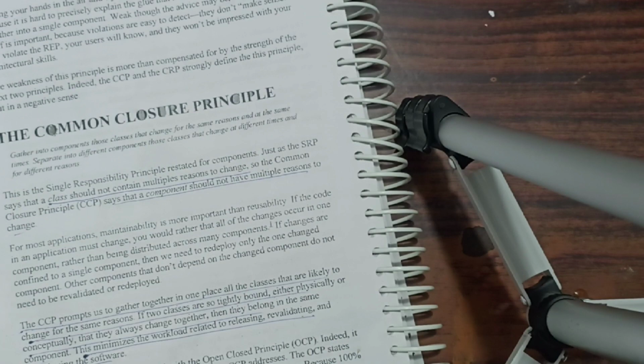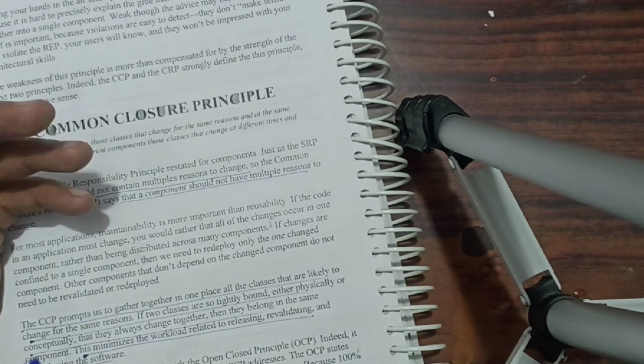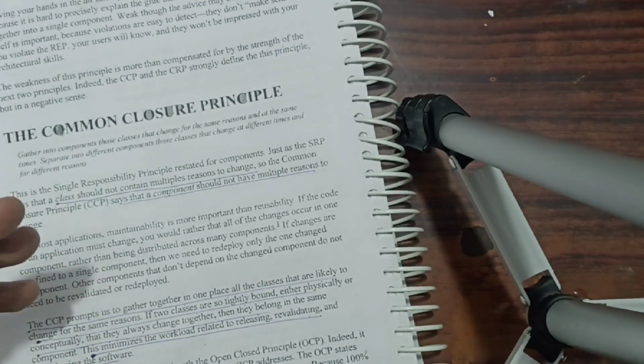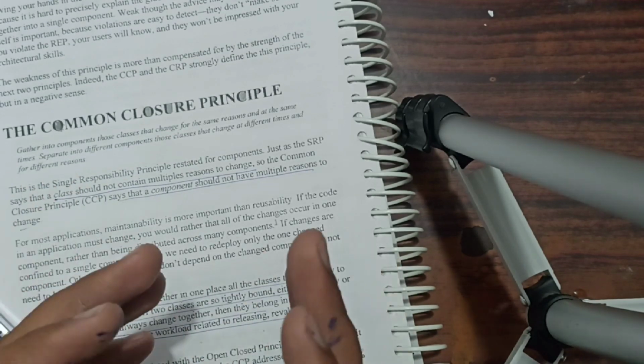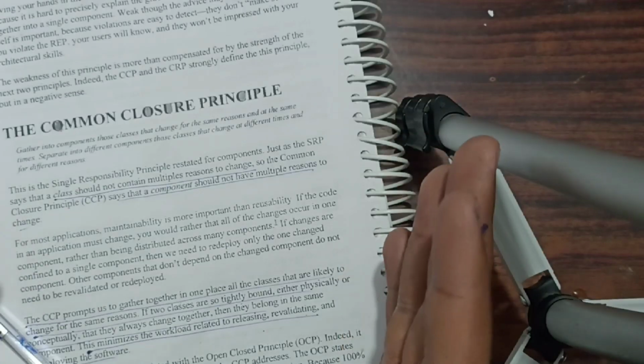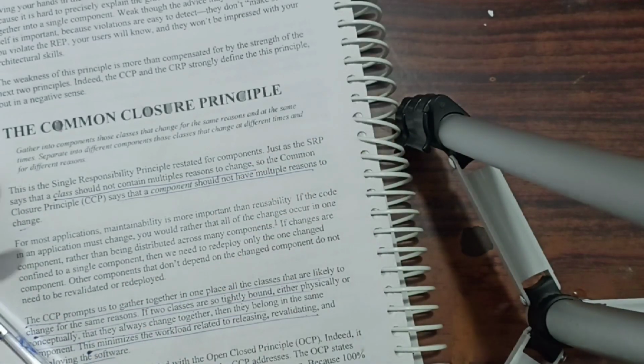So which principle is it similar to? I believe it is the OCP, open-closed principle of the SOLID principles. It says a class should not contain multiple reasons to change. Likewise, a component should not have multiple reasons to change. A component should change only for a single reason, and it shouldn't be the case that to change a single component, you have to make changes in multiple components. If you are doing that, it's a bad architecture decision.